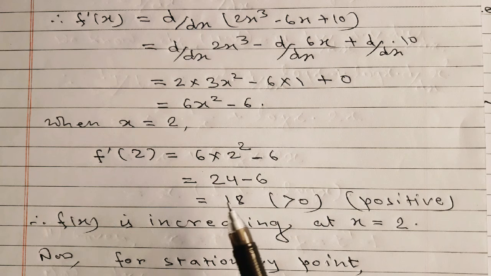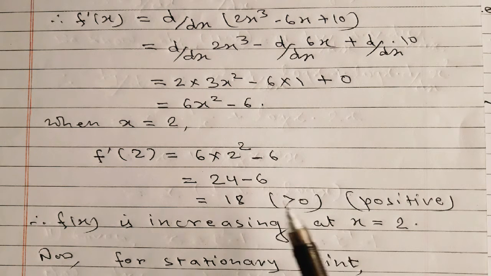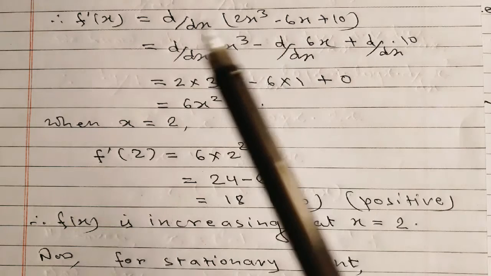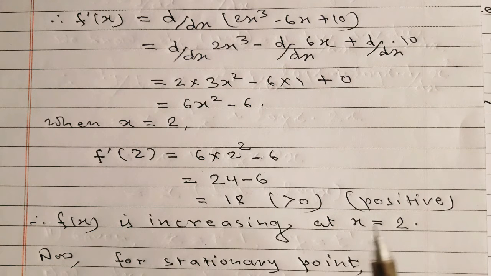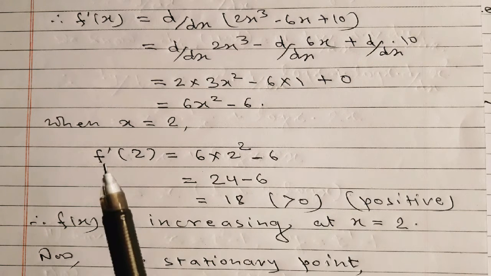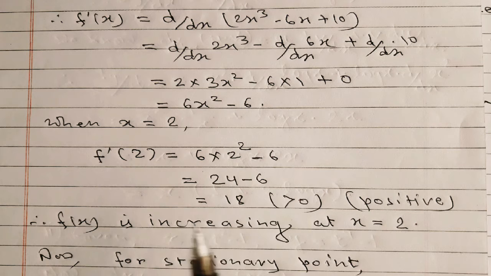That means f dash 2 is equal to 18, which is a positive number. That means greater than 0. It shows that the given function f(x) is increasing at the given point x is equal to 2. When the value of the first derivative is positive, then the function is said to be increasing at the given point.